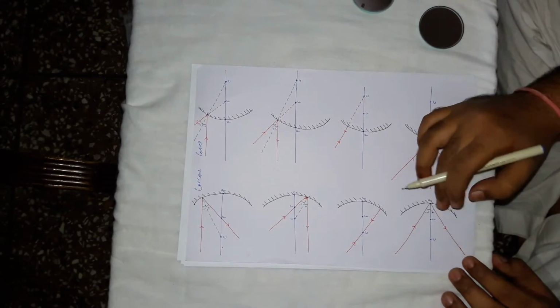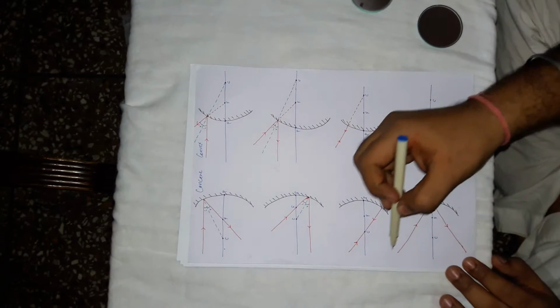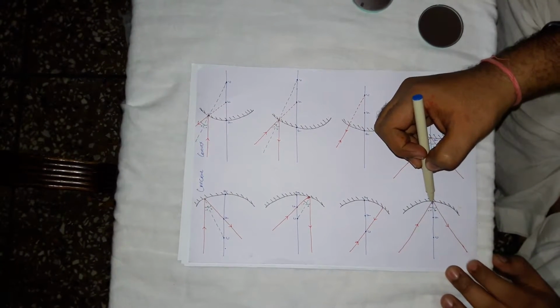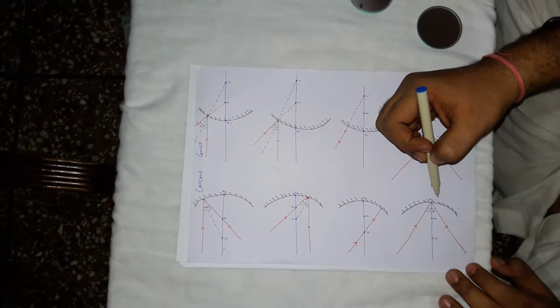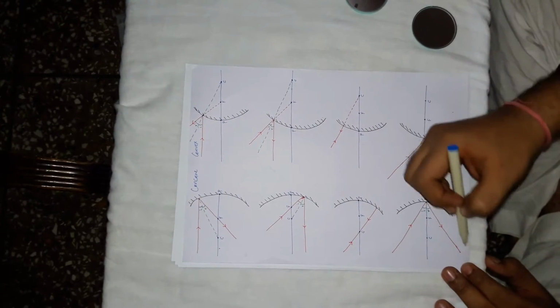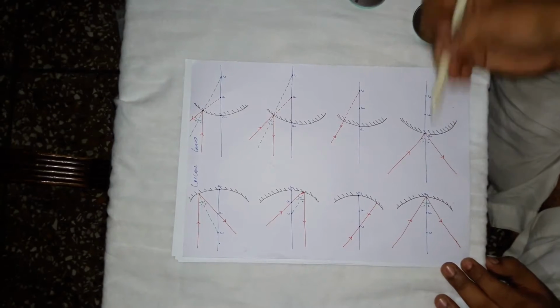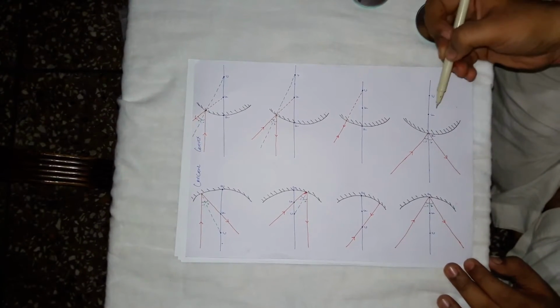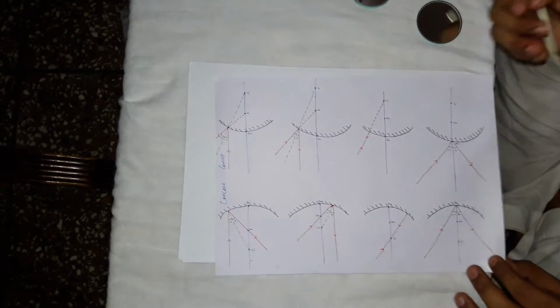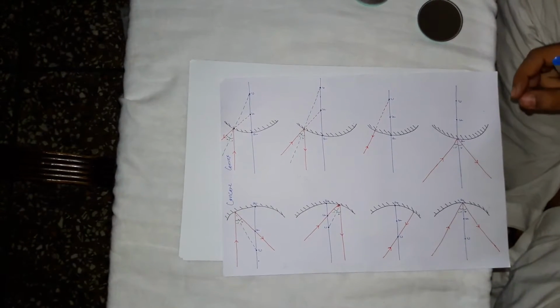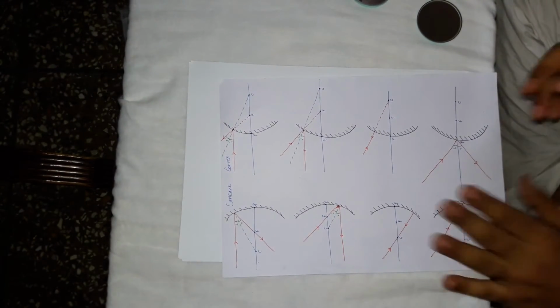Okay. Now in the fourth case, the incident ray strikes obliquely on the surface of the concave mirror. We see here that the reflected ray bounces back obliquely in the other direction, and the angle of incidence is equal to the reflected angle. A similar case is going on here in the convex mirror. Okay, so now let us see the image formation of the concave mirror.